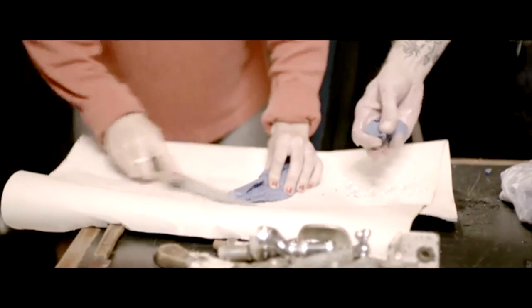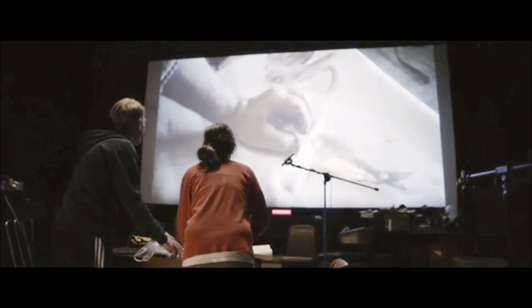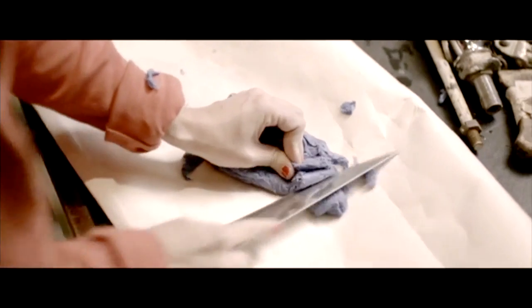But what's interesting about this is obviously they're watching it to picture, but look at the concentration on their faces. They're totally in the zone, cutting up bits of paper that are herring.